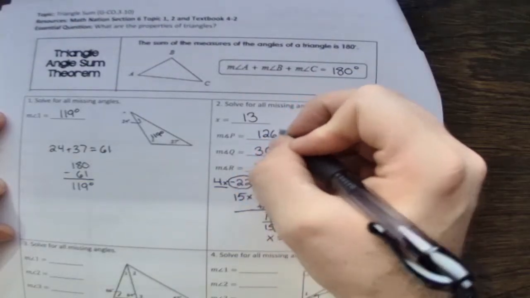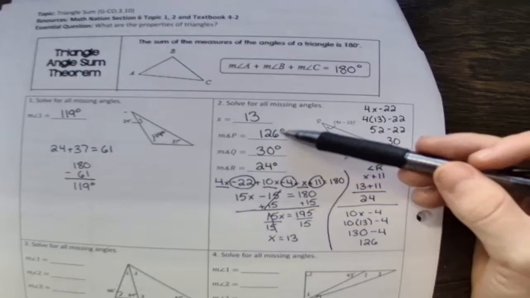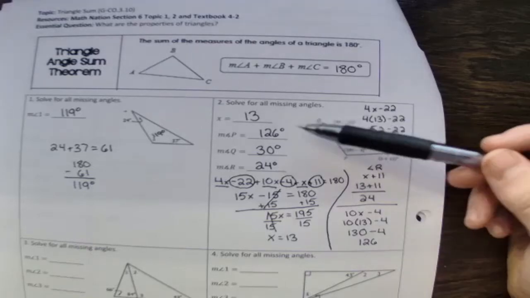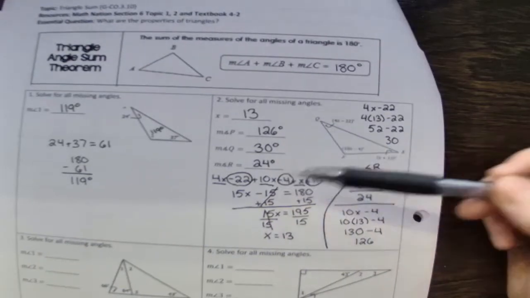And you'll notice, or hopefully you notice, that if I were to add all these together, they do in fact equal 180. So that's a way you can check yourself to make sure you got it right.